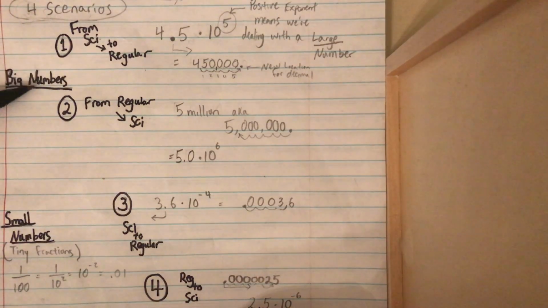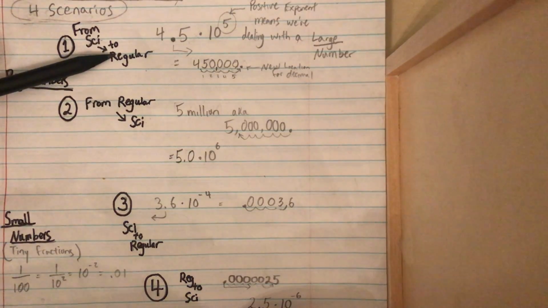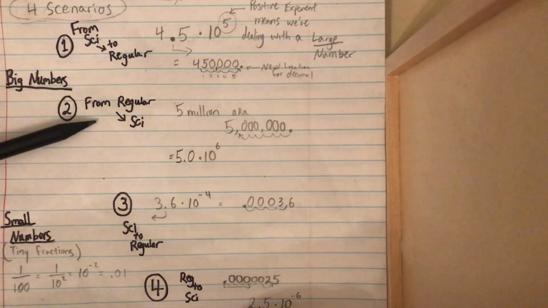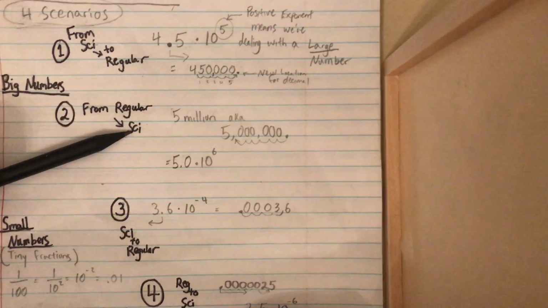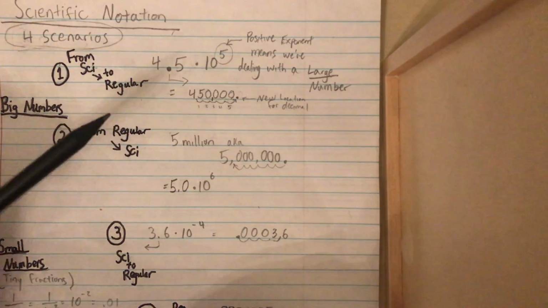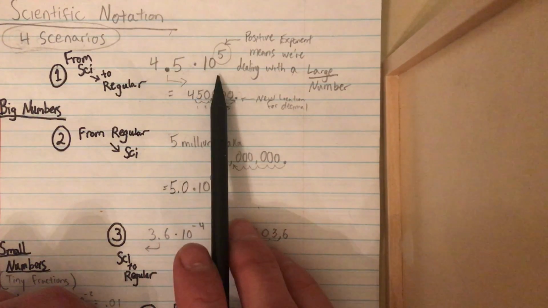With either one, you're either moving from scientific to regular or standard notation, or you're moving from standard notation back to scientific notation. Depending on what you're working with, you should know which way to move the decimal point to get what you want.